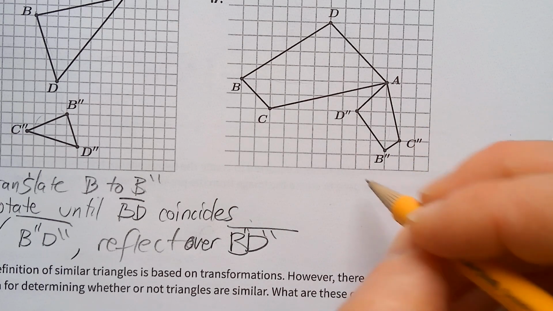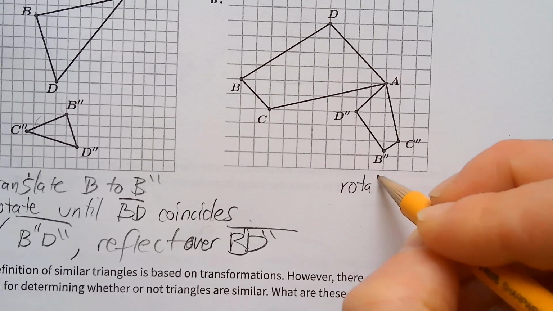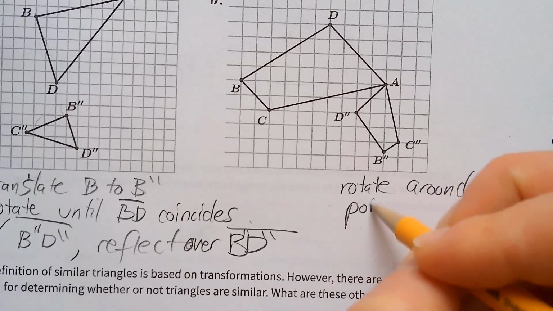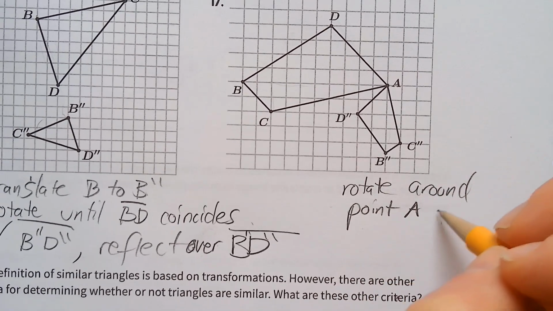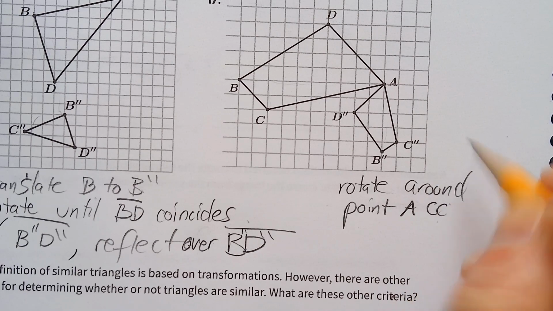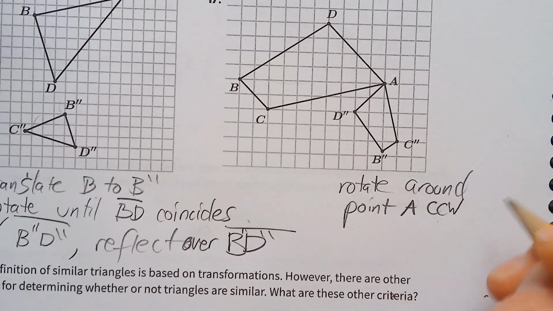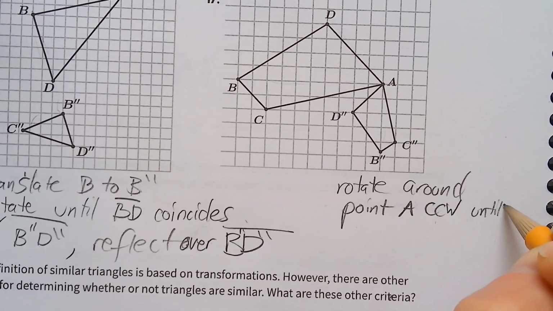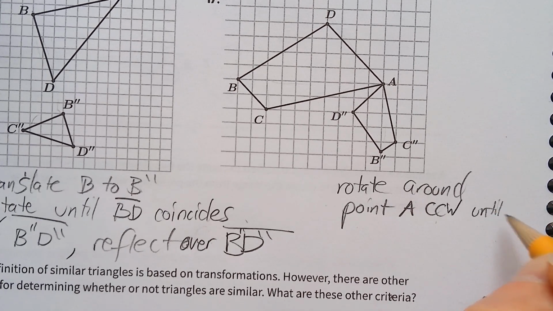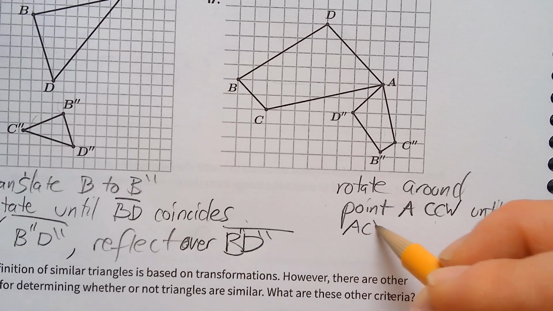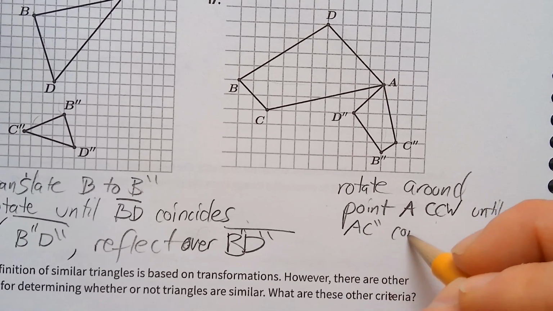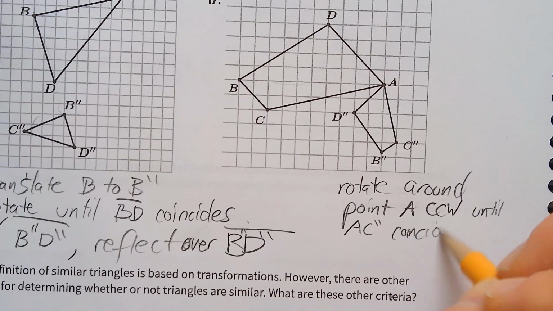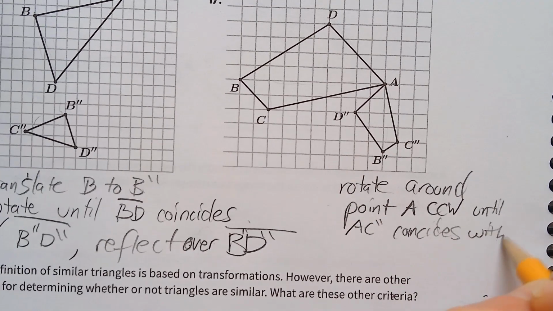So let's rotate it first. Rotate around point A, just clockwise. Well, whatever, counterclockwise, I don't care, until AC double prime coincides with AC.